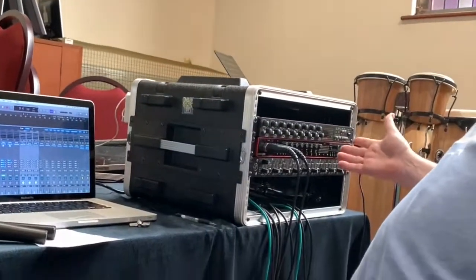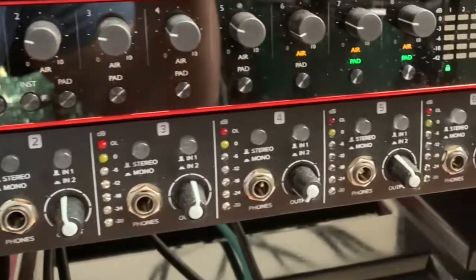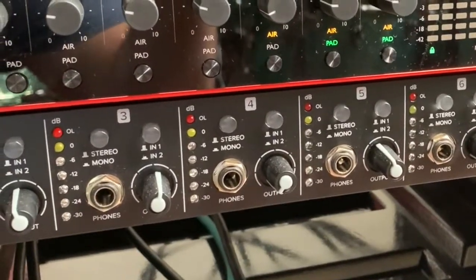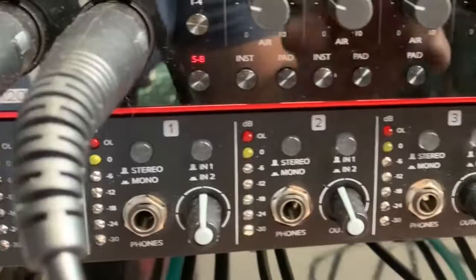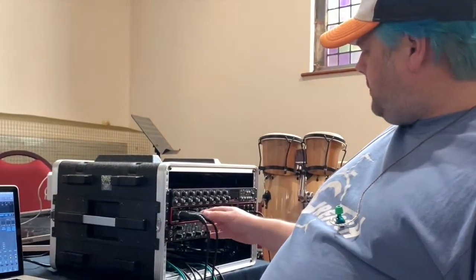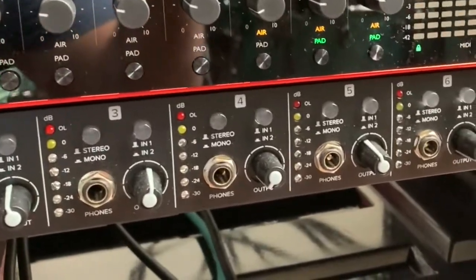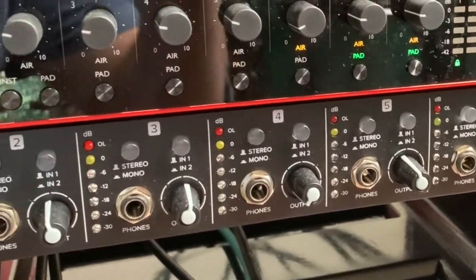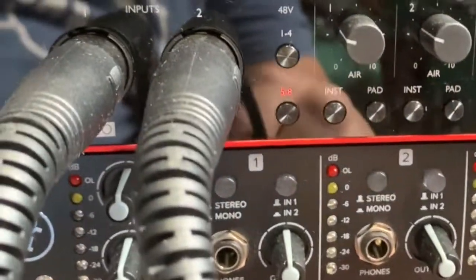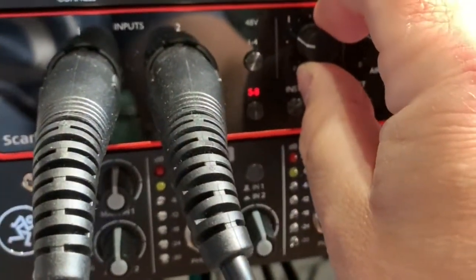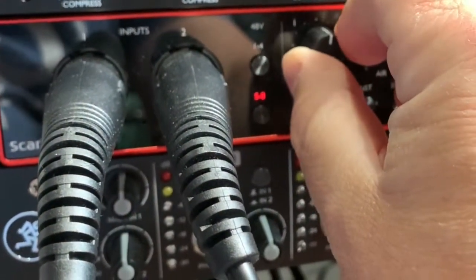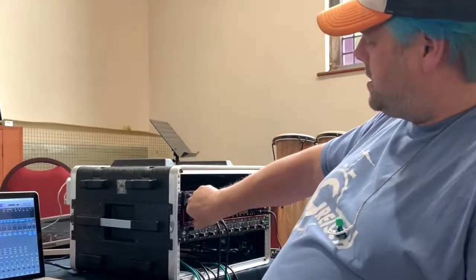We have the audio interface. Now again, this is a Focusrite Scarlett 18i20, and it's basically 18 inputs. The actual inputs on this, it has 8 XLRs, this being an XLR lead.